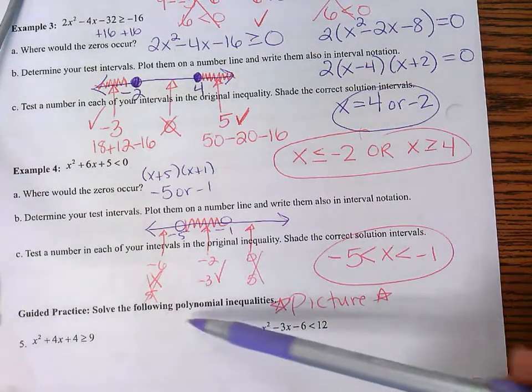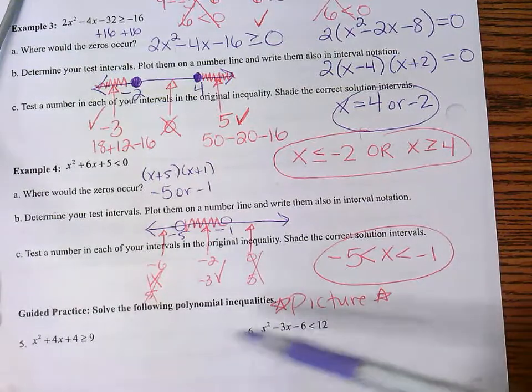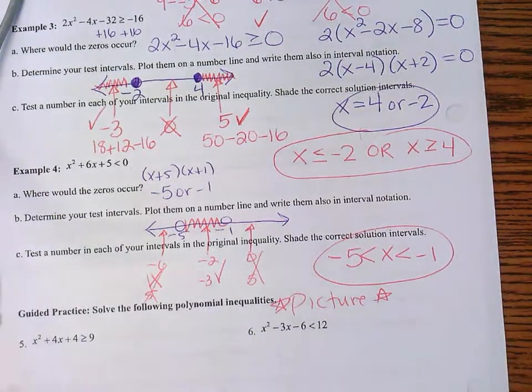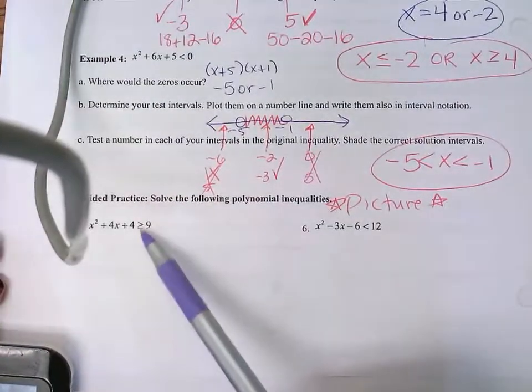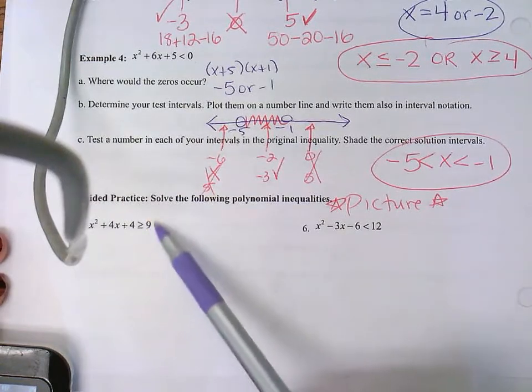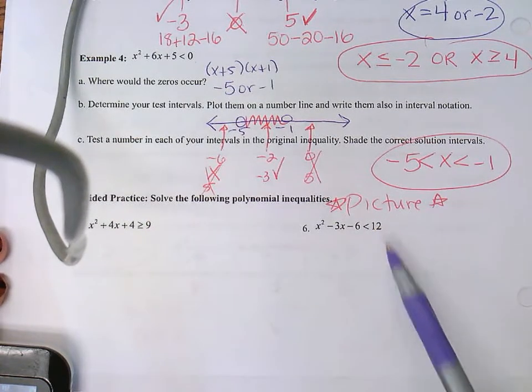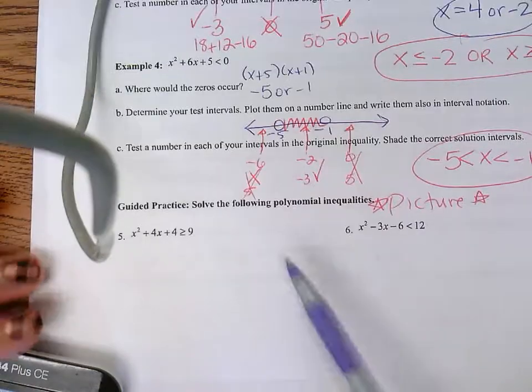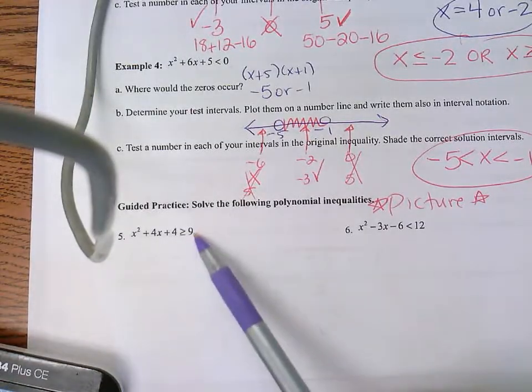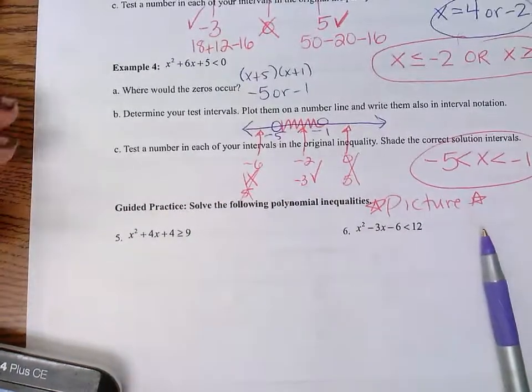So please send me a picture of 5 and 6. And just so you notice, for number 5 and number 6, your first step is going to be to subtract this number to the left-hand side so that you have 0 over here on the right side before you start factoring and finding your critical values.